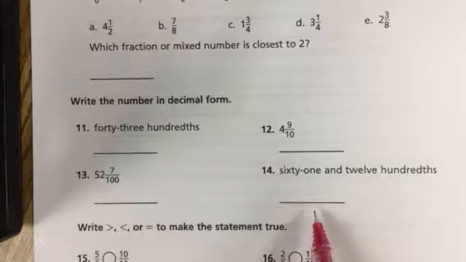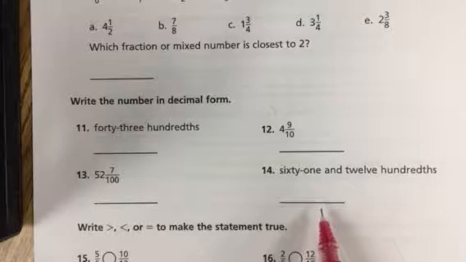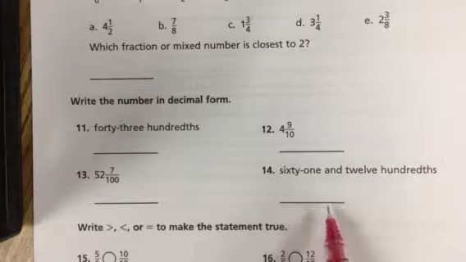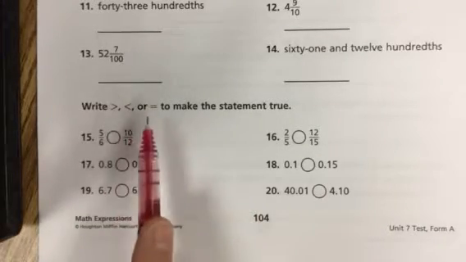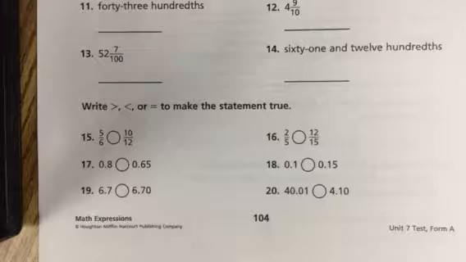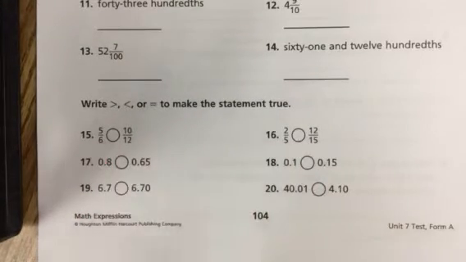Number 14, 61 12/100ths. Write that as a decimal. Numbers 15 through 20 are comparing. Write greater than, less than, or equal to to make the statement true. For the fractions, you might want to make a common denominator to make sure that you know which fraction is greater.